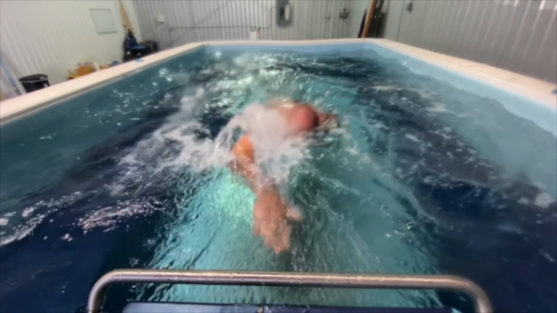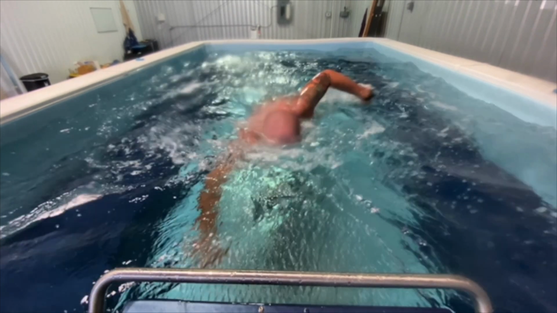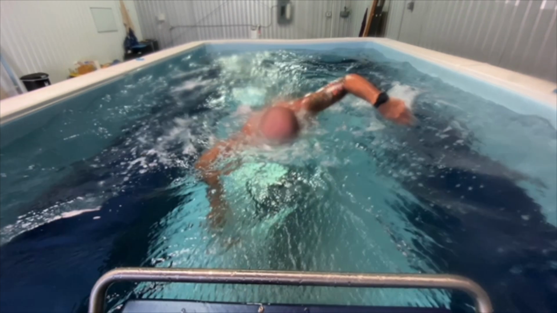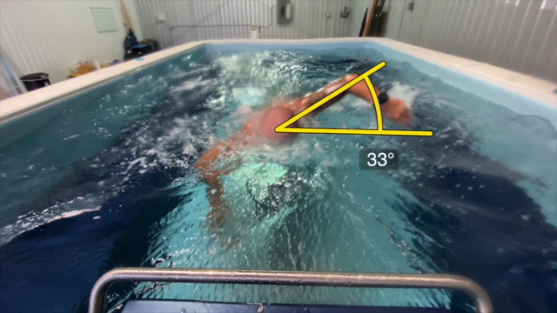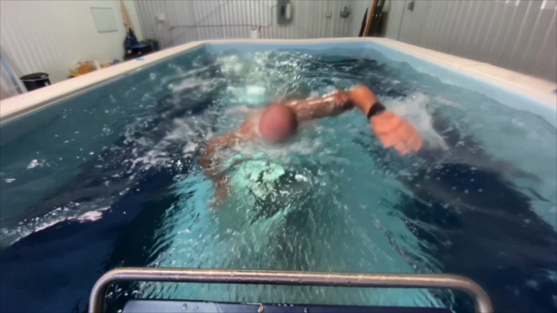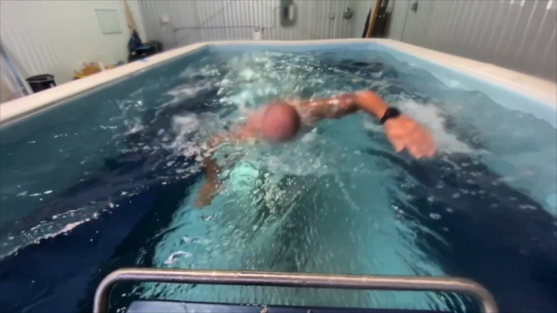And so probably a little bit more like this. So let's go here. Yeah. So a little bit more like that. A little bit more of a relaxed recovery, but we want that regardless of whether or not we're breathing on the side. The breath shouldn't impact the body rotation at all. It should almost be acting separately from what we're doing.